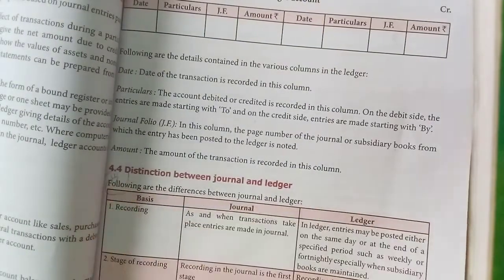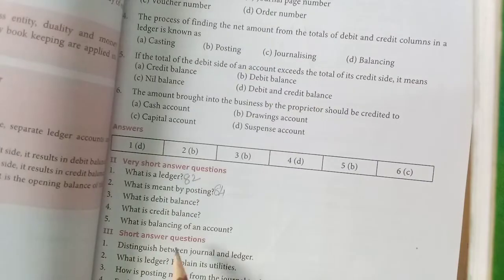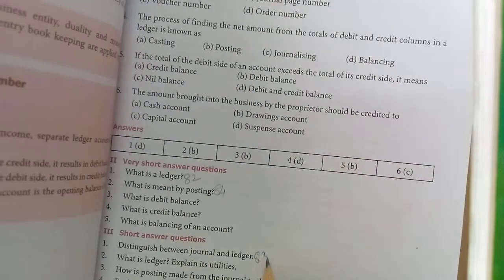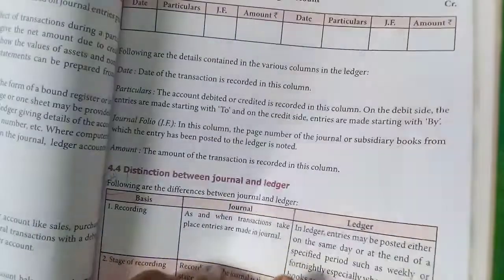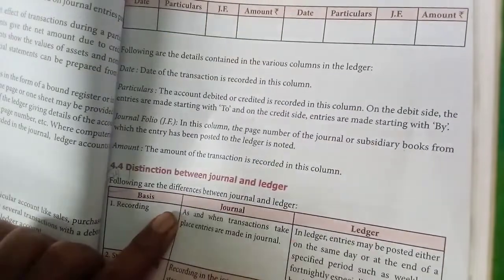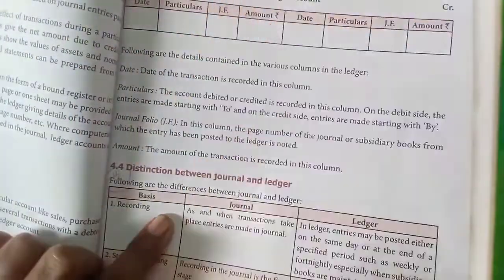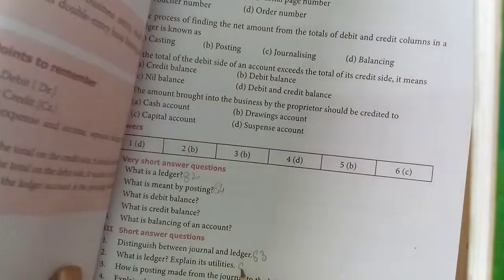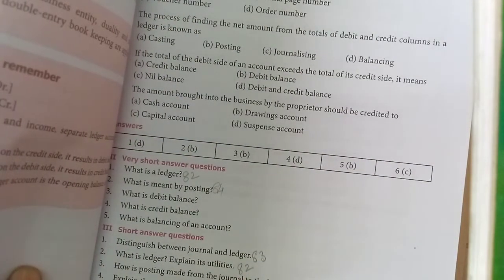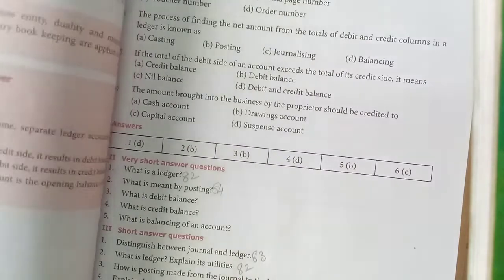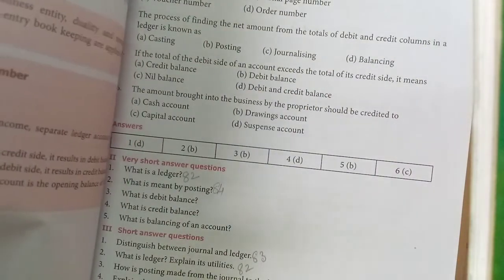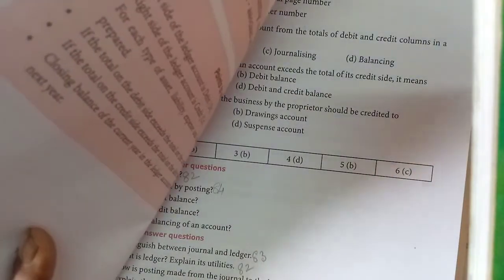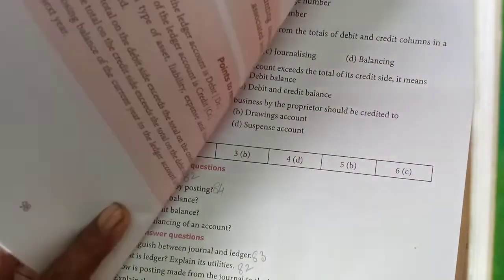Roman number 3, 1. Okay. Then what is ledger and explain its utilities. Ledger already we learned in the first, what is ledger, isn't it? That one you mark. Then all the utilities, 4 types of utilities we learned, isn't it? That one you mark. How is posting made from the journal to the ledger? That one, now procedure for posting. I have taught you how to post. The same thing is given in the procedure.